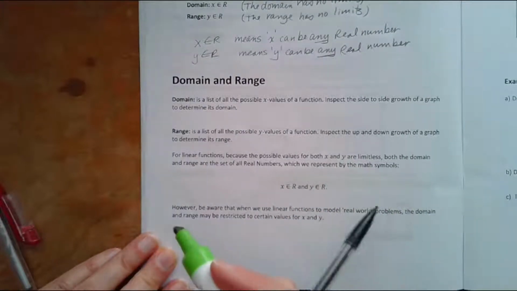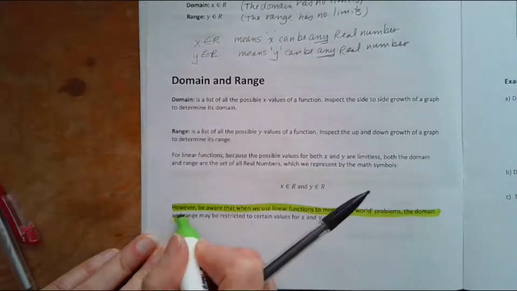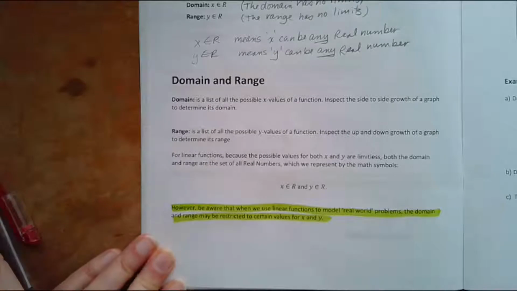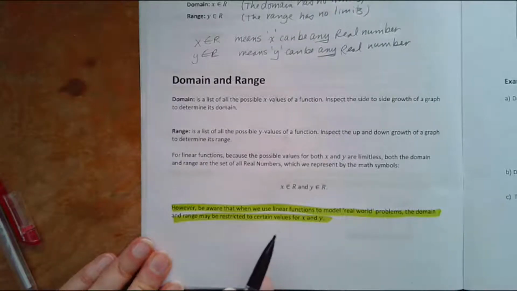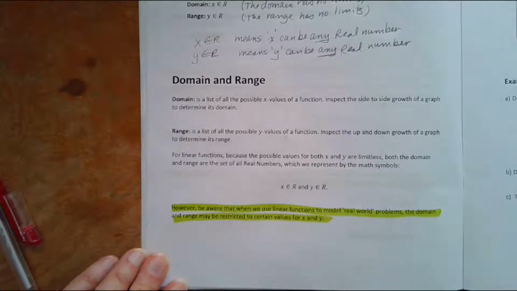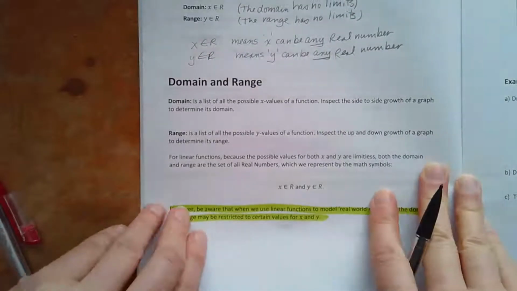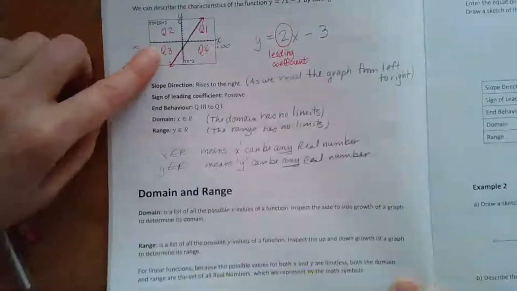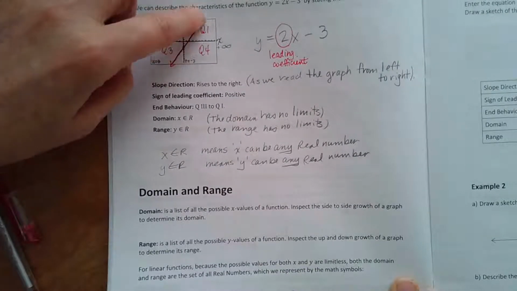This is really important though. However, be aware that when we use a linear function to model a real world problem, sometimes the domain and range are restricted. So that means when we do some real world problems, assignments, we might just be using the linear function to model something, but it might end up being just a quadrant 1 problem.